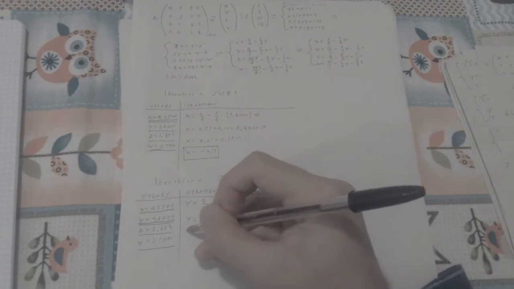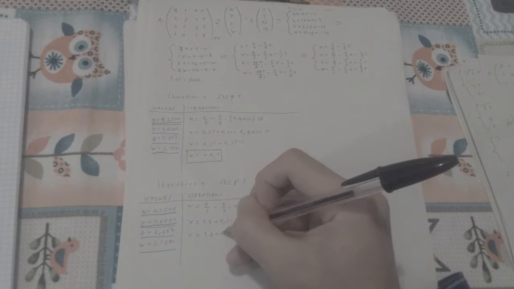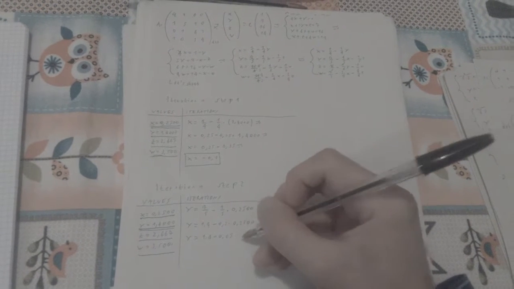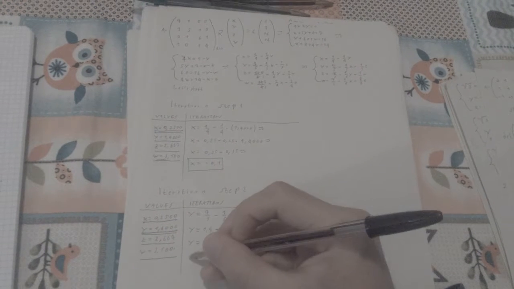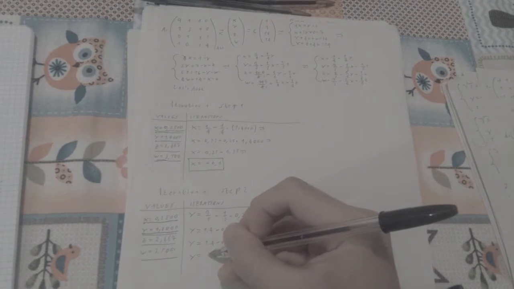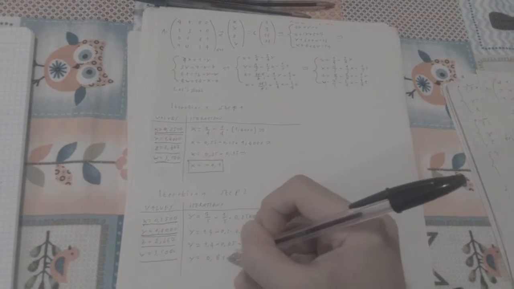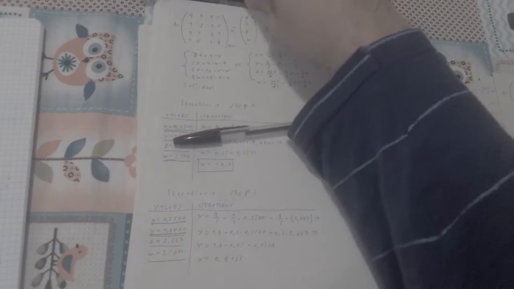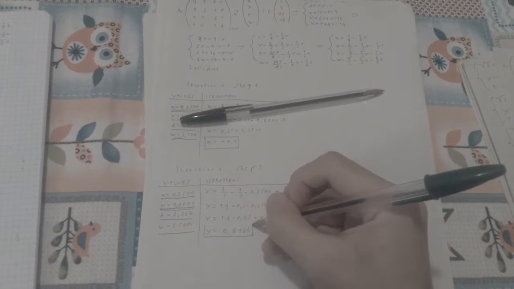And now we have y equal to 1.4 minus 0.05 minus 0.5334. And then we have y, which is equal to 0.8166. There we go.